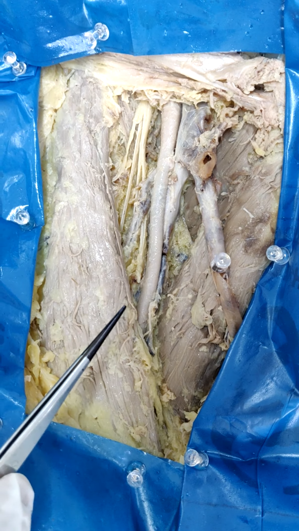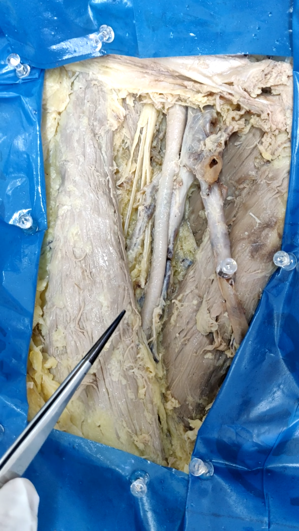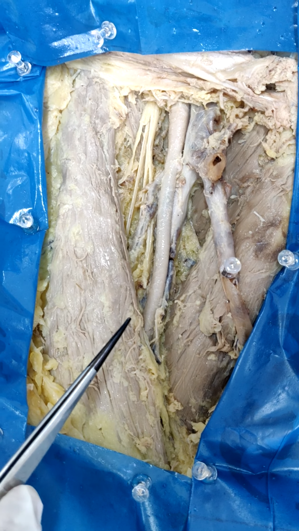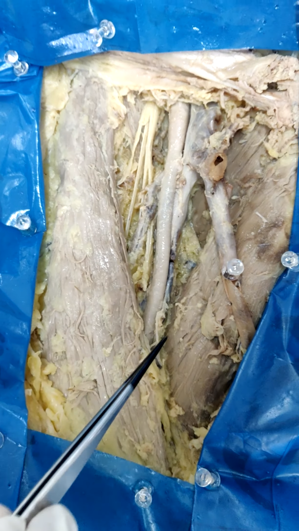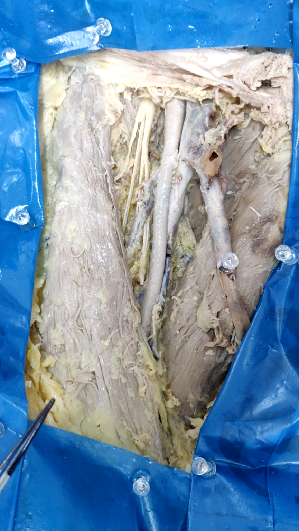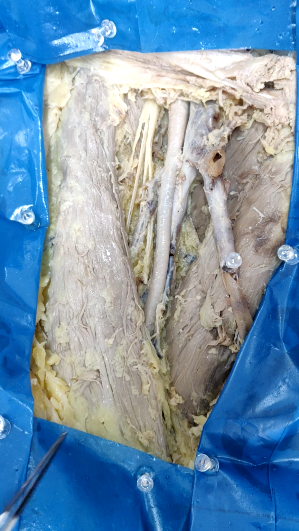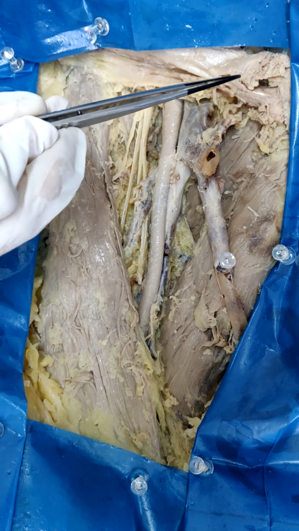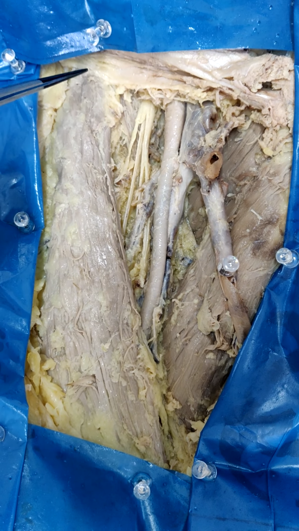Coming to the femoral triangle, it is also called as triangle of Scarpa. It is situated in the upper 1/3 of the thigh, just below the inguinal ligament.